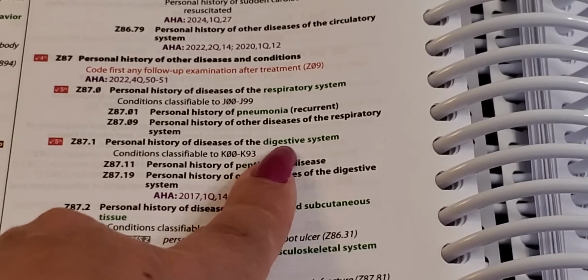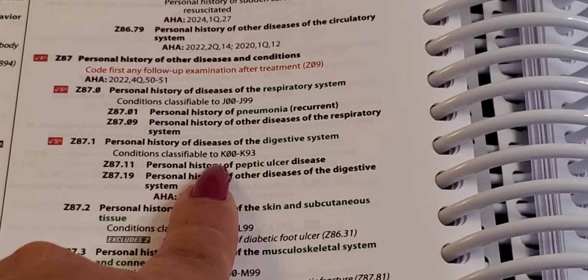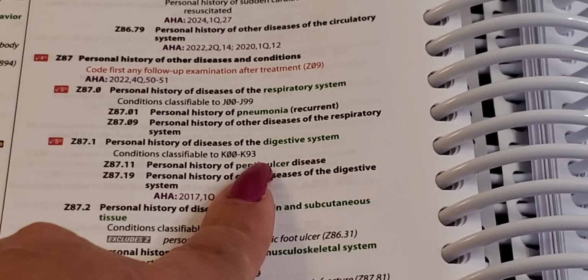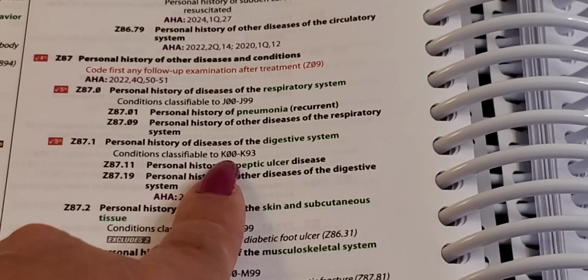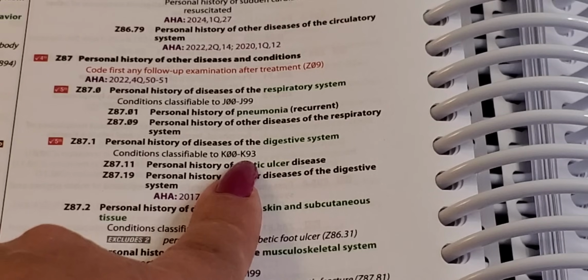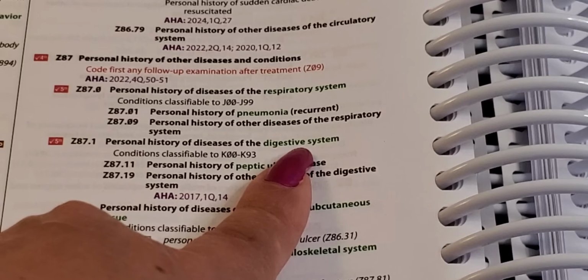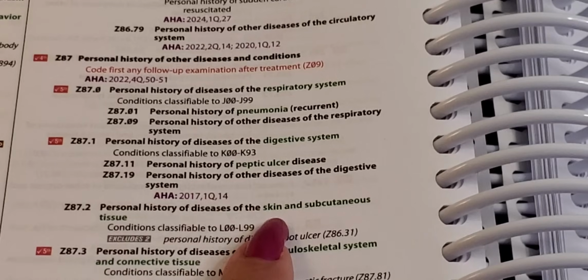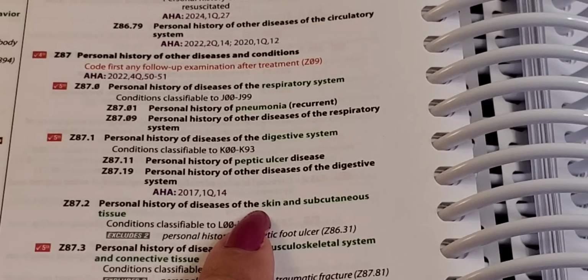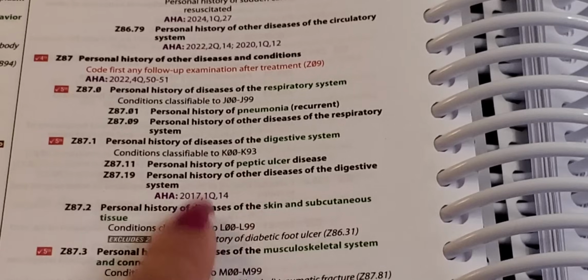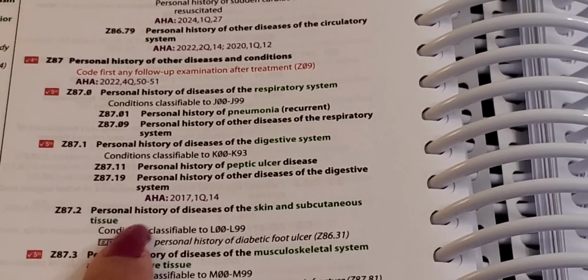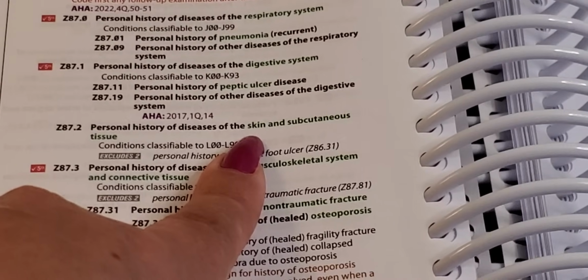And then it goes again here, digestive system, conditions classifiable to K00 to K93. So we know that any codes that fall under K00 to K93 are all digestive system. This is what you learn going through the book. This is what you learn going through the book, y'all. That's what I keep trying to tell y'all. Look here. Another one.